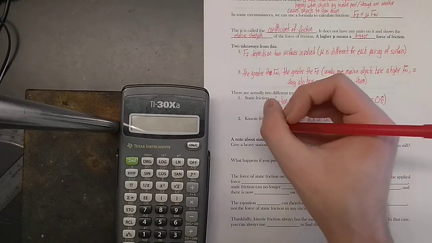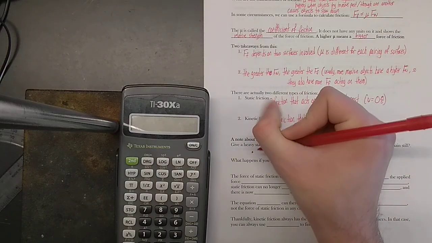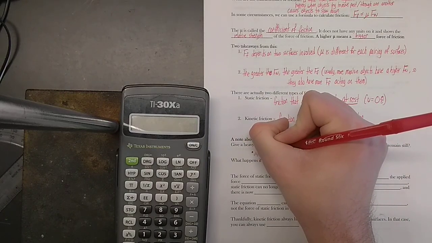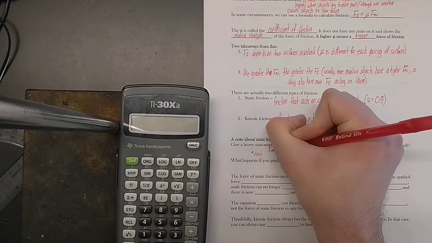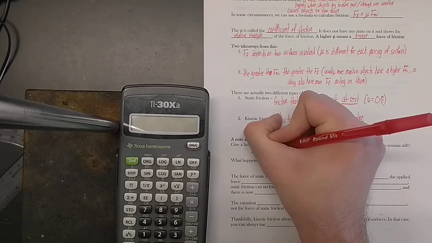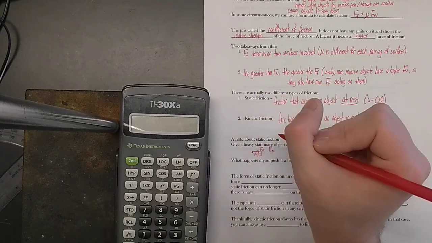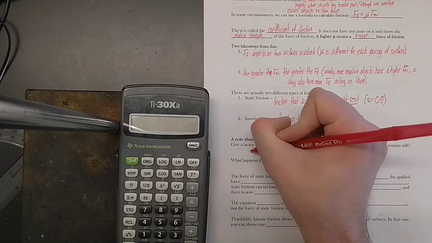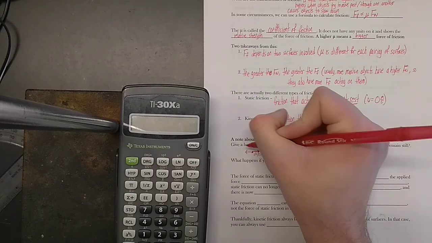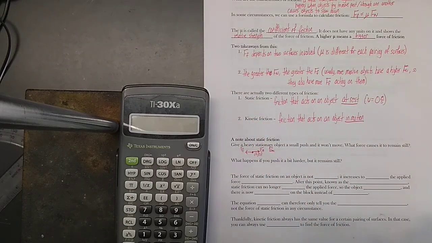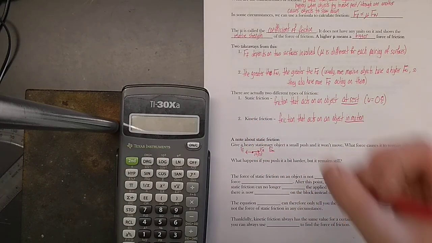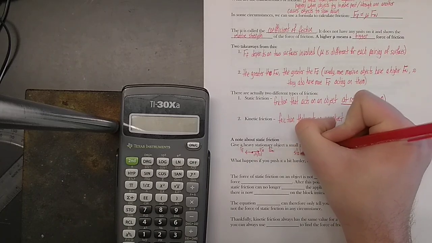Well, if we think about it, if you got this object, and you give it a push, so let's say we have an applied force, then if that object is not going to accelerate, if it's going to remain at rest, there must be a force of friction on it. And what type of friction is it? That's got to be static friction. And how big is that force of static friction?